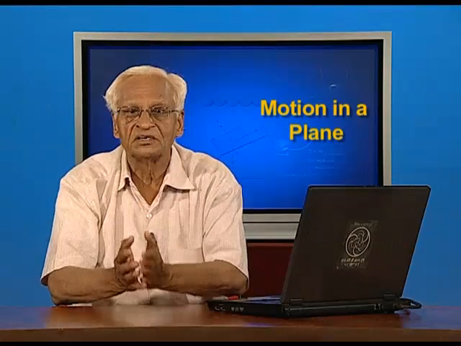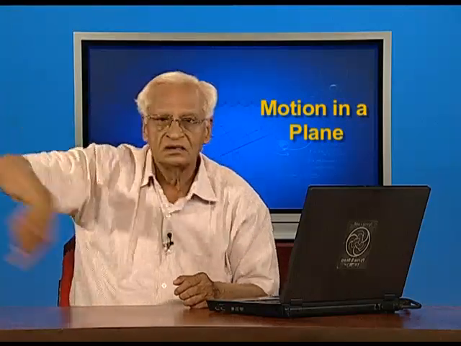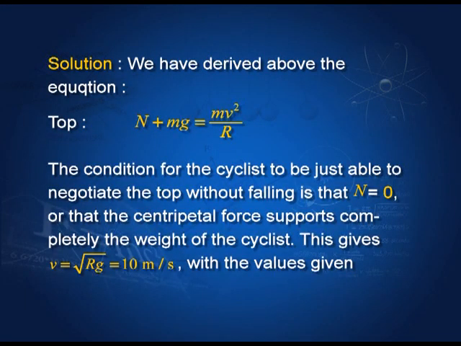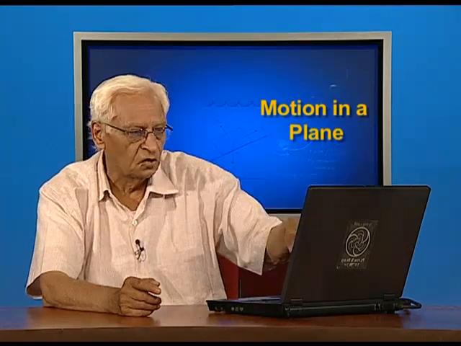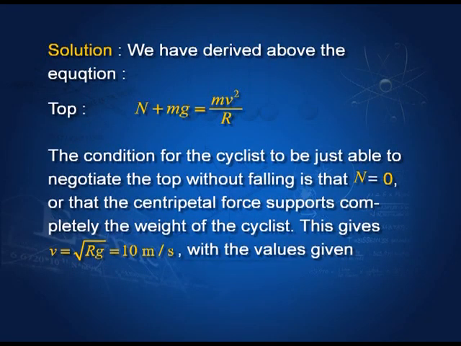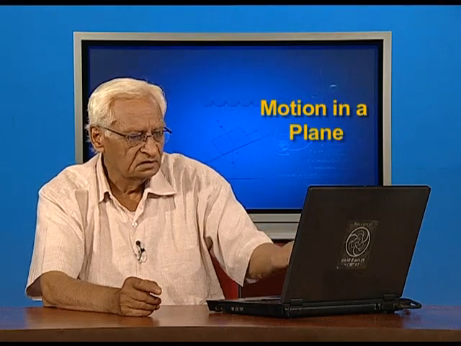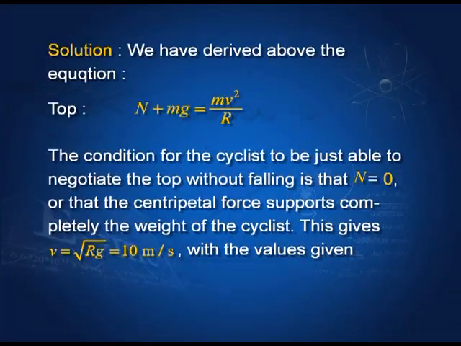So, the cyclist must know the velocity with which he must perform this loop. At the bottom, of course, the apparent weight will become twice, but that is not important. For him, the important thing is that he does not fall. And when does it happen that he does not fall? When v is such that mv squared by r is equal to mg, and given the parameters r and g, we can find out what this velocity should be.